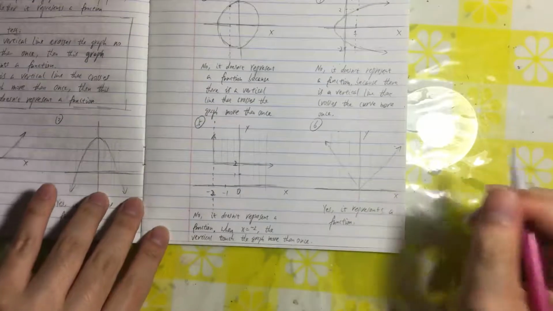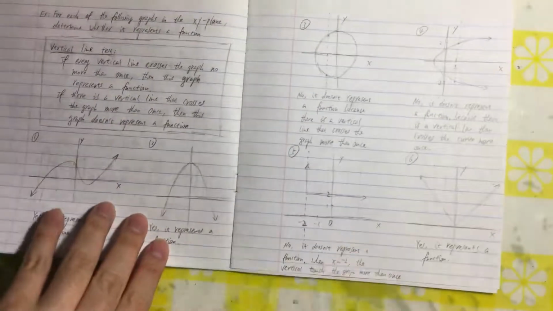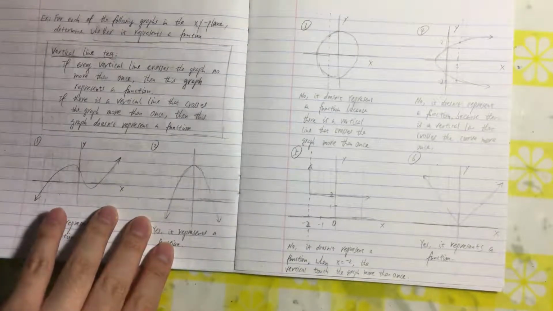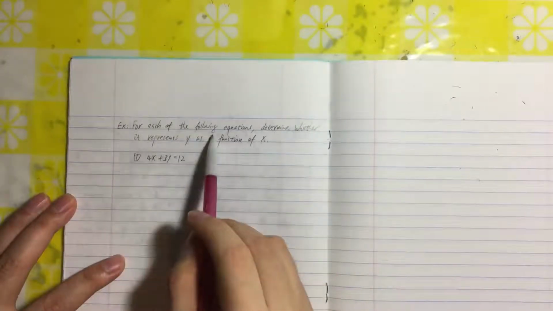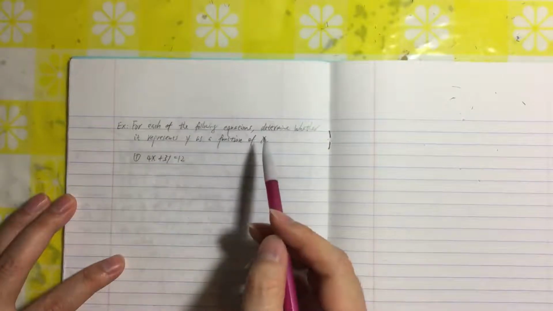So for graphs, we use the vertical line test in general. If every vertical line crosses the graph exactly once, then the graph represents a function. But if there's a vertical line that crosses the graph more than once, then this graph doesn't represent a function. That's called the vertical line test. Next example, for each of the following equations, determine whether it represents y as a function of x.